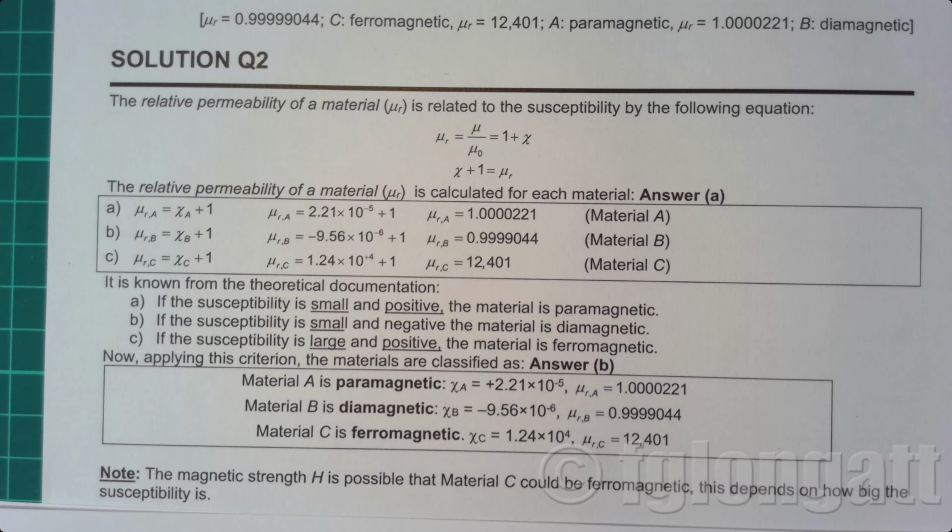For instance, material A: you can see that the susceptibility is very small, exponent -5, and it's positive. So we have here a winner: this is the paramagnetic material. Material B, Bravo, is a diamagnetic material, basically because the magnetic susceptibility is negative. And finally, we have a winner here.